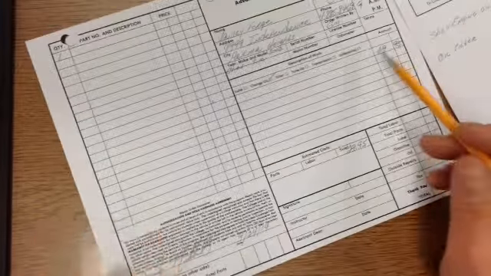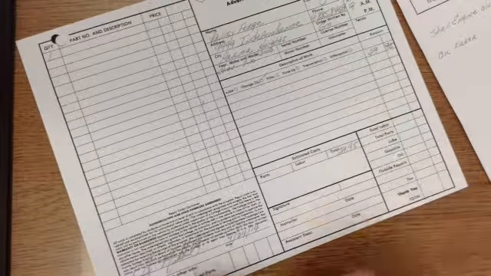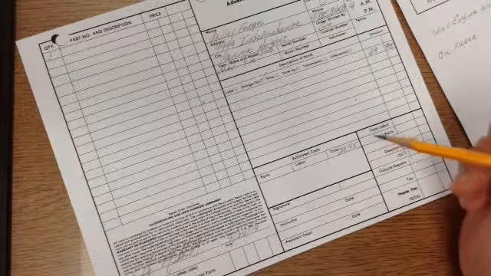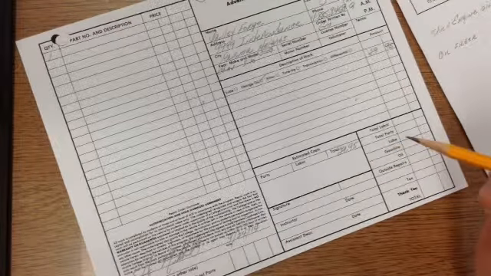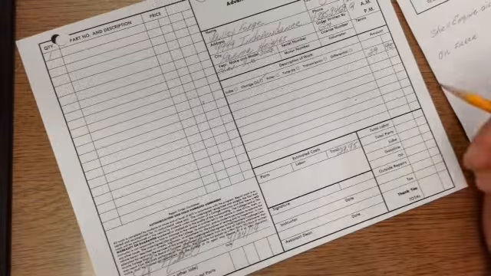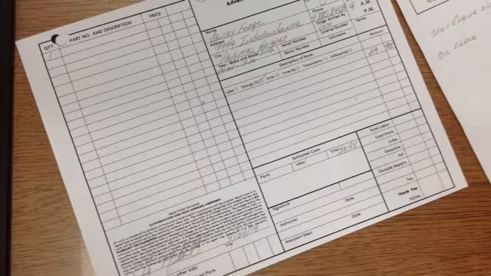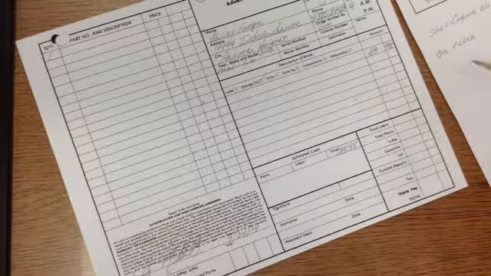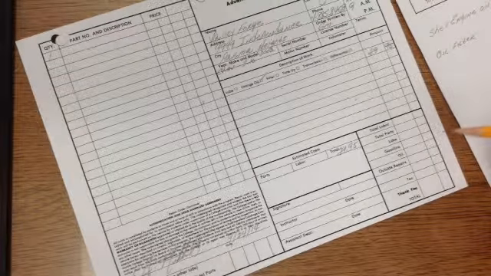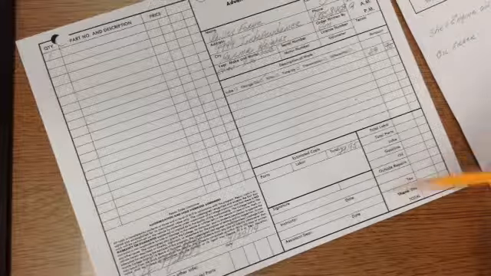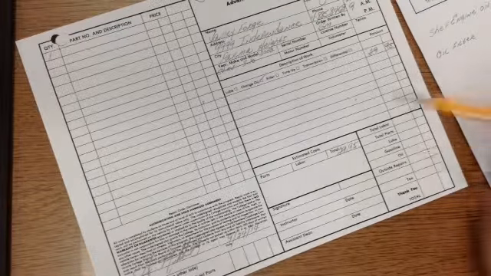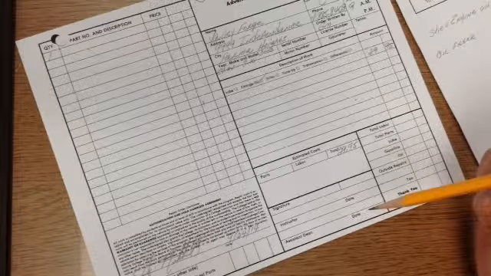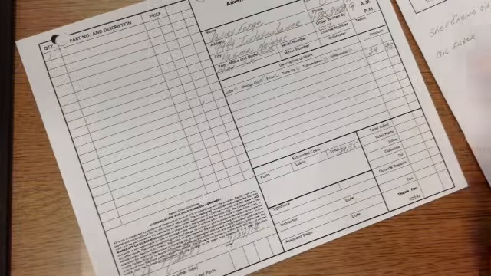Of course this is an estimate, and we cannot exceed that initial estimate by 10%. For example, say $30, rounded. If we were to exceed that by 10%, we could only go up to $33. Anything above that 10%, you'll have to contact the customer and get approval. We'll talk about that a little later in class.